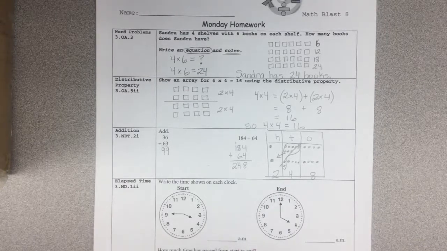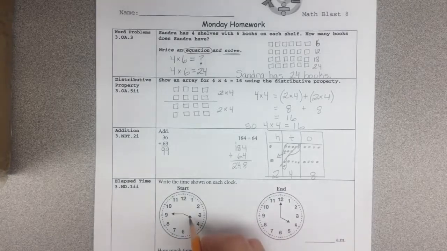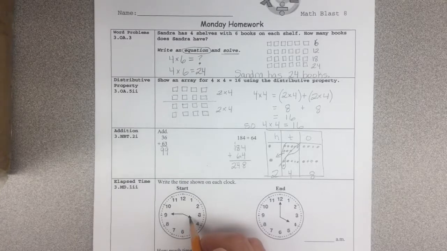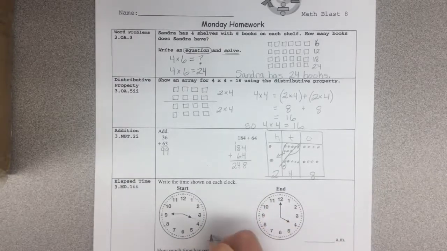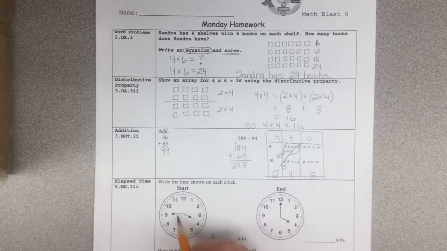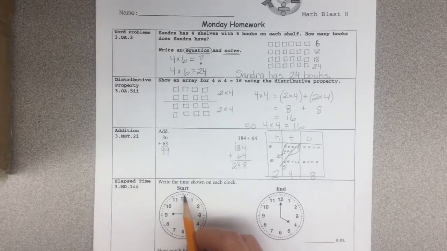Elapsed time. Write the time shown on each clock. On the first clock, I notice that my short hand, the hour hand, is not quite to the 4, so I cannot call it 4 yet. It's still 3. And then I look at my longer hand to determine the minutes. The top of the clock is o'clock. It starts the new hour.